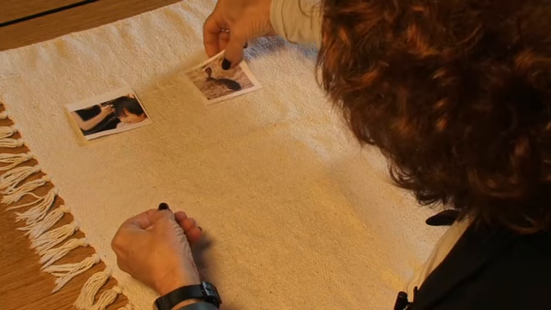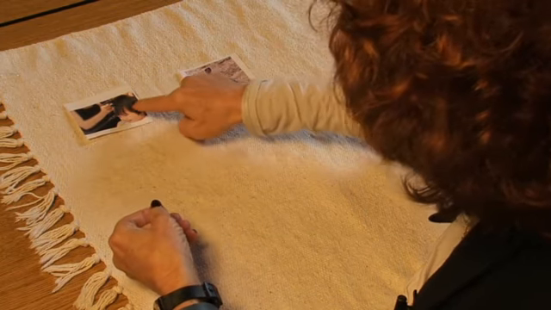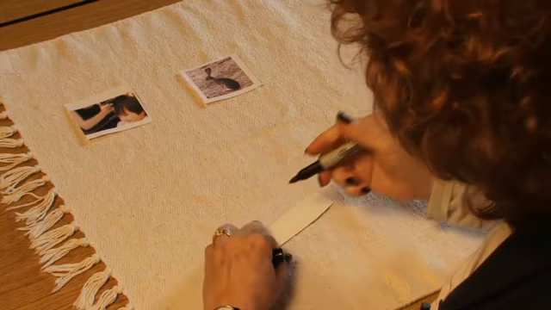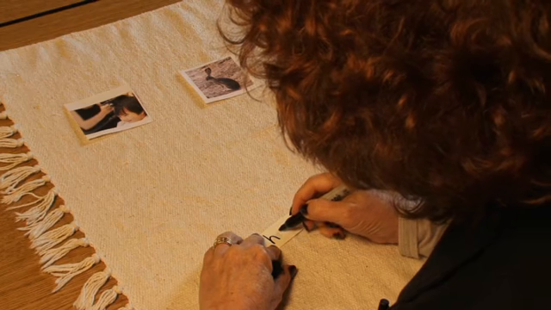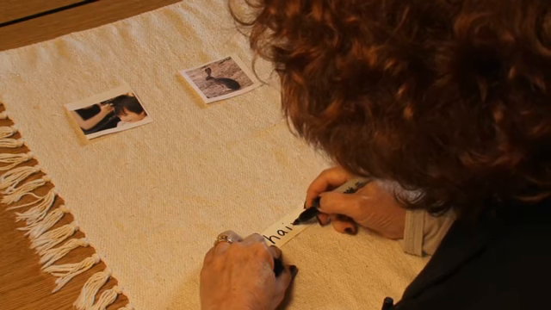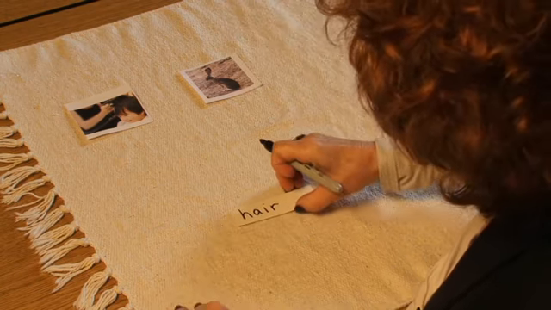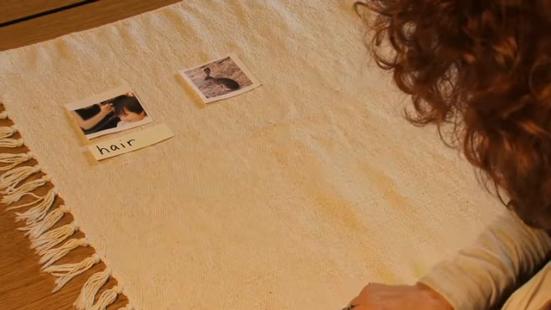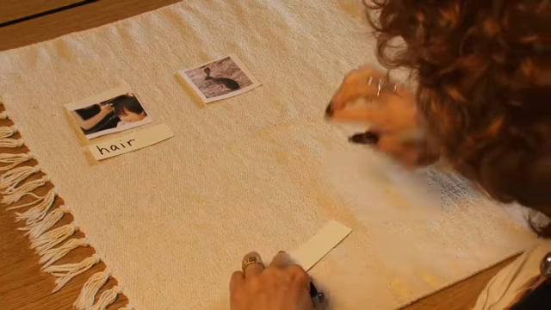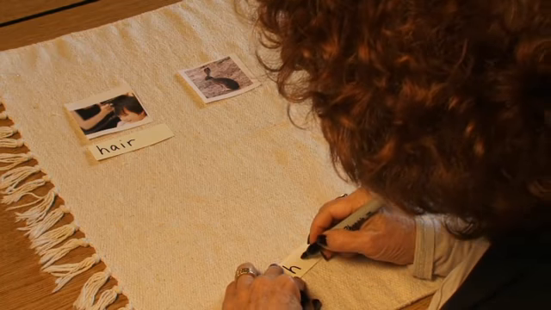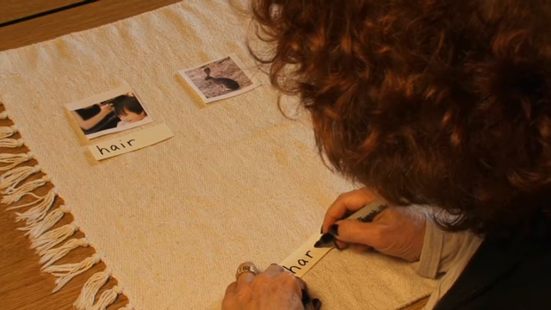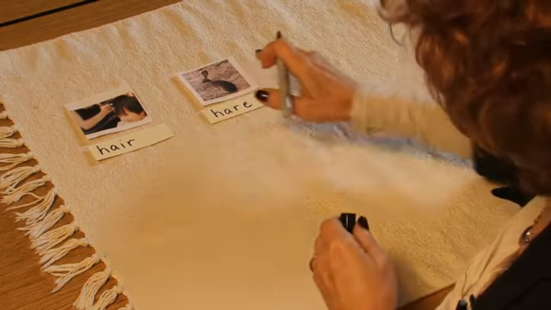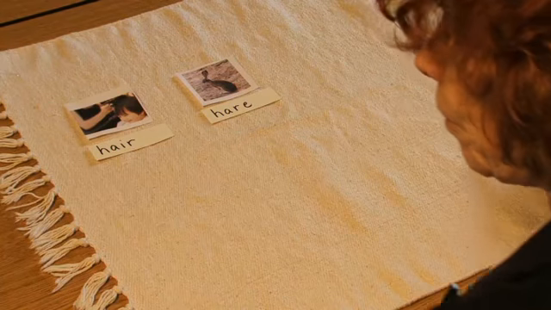Here are two pictures. This one we can label with the word hair, like the hair on your head. And this one is a picture of an animal, and this animal is called a hare. Hair and hair. They sound the same.